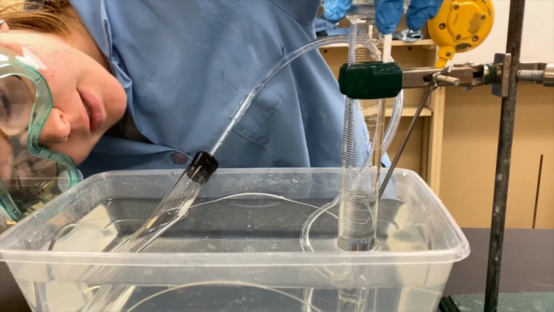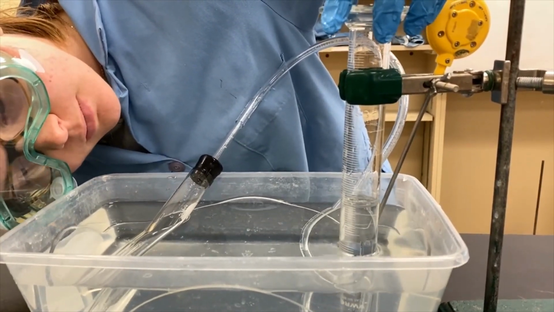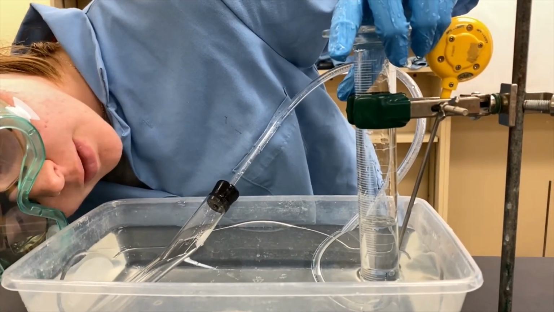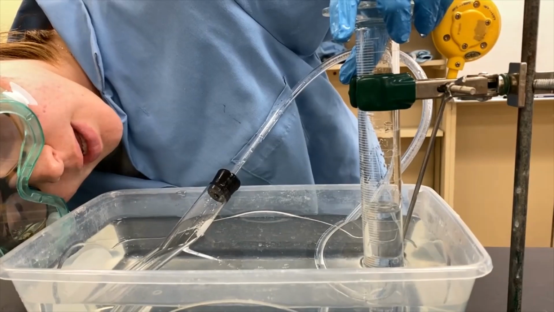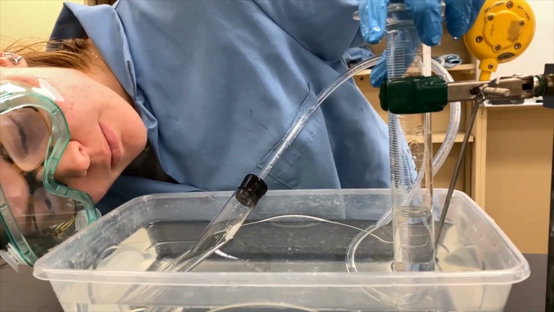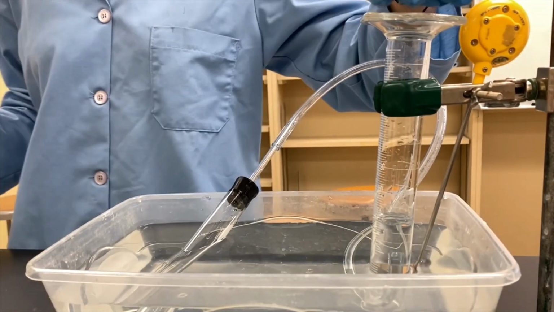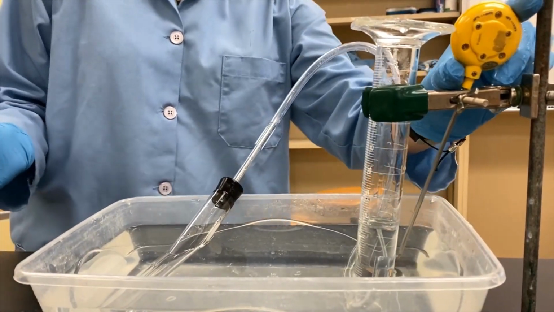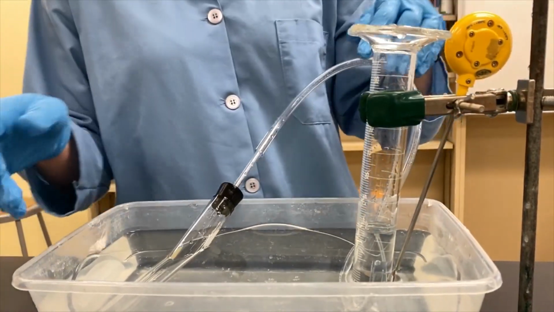So we want to make sure the lines are lined up and that it's even and level with the ground. We're going to have about 71.9 milliliters of CO2. And then our temperature of the system is 22.9 degrees Celsius.